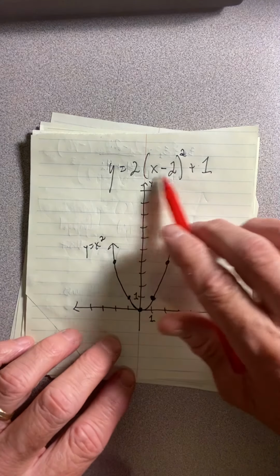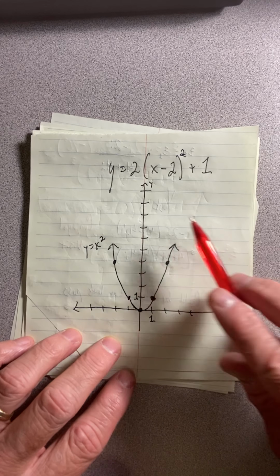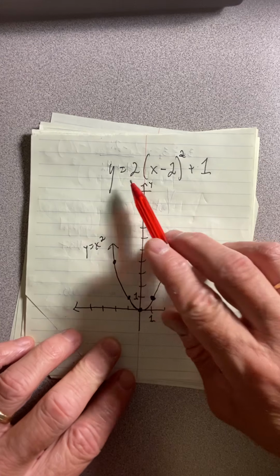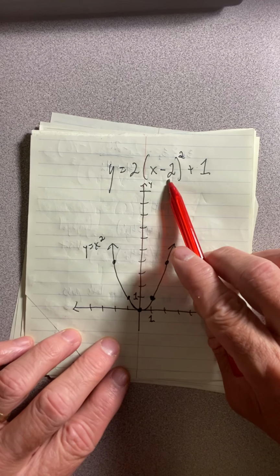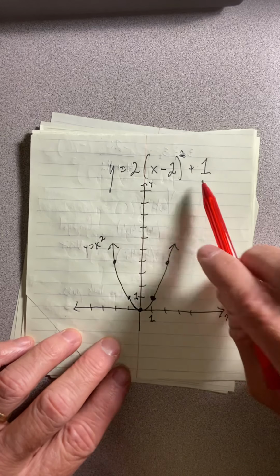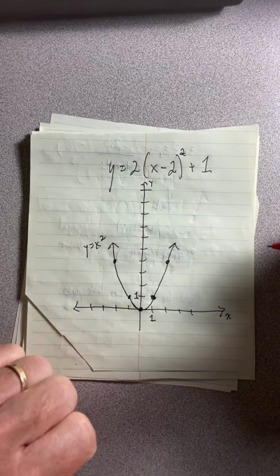But we want to graph this guy here. Well, we can tell that it's been dilated vertically, translated horizontally, and translated vertically, up and down. So we'll just use those translations.